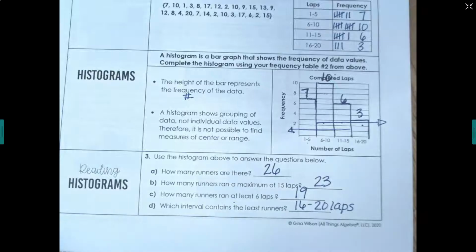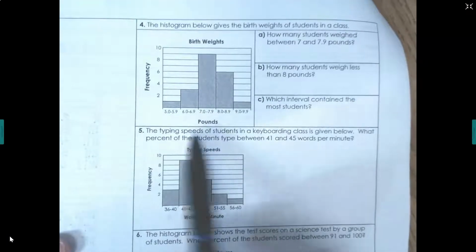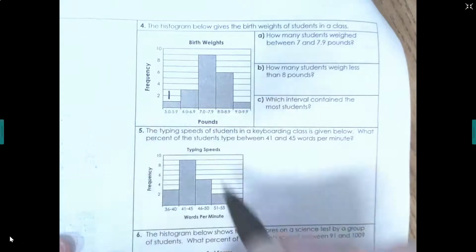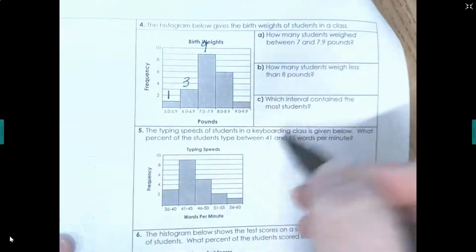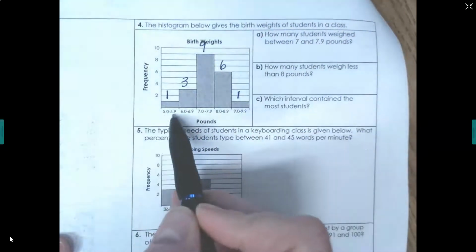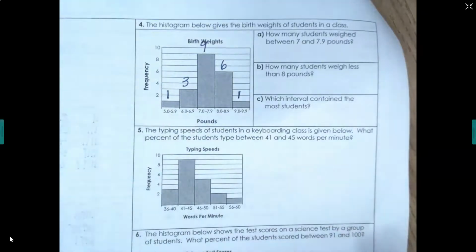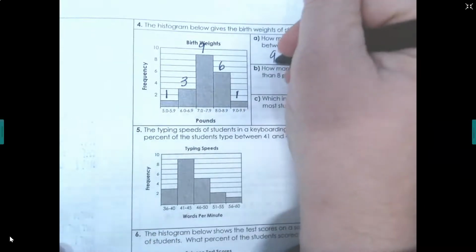All right, let's try answering some other questions about histograms. Here we have a histogram on the birth weights of students in a class. When I'm looking, I see that there's 1 person in this group, 3 people in this one, 9 people in this group, 6, and 1 in this group. These are their birth weights: 5 to 5.9 pounds, 6 to 6.9 pounds, and so on. You can see their weights down here. How many students weighed between 7 and 7.9 pounds? We're talking about this interval here, and there's 9. So 9 students.